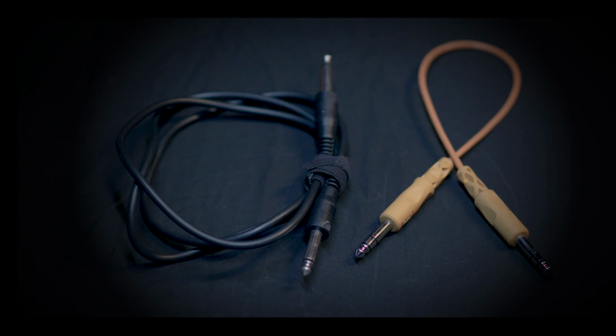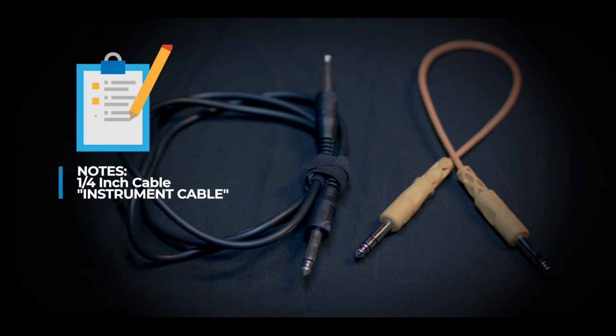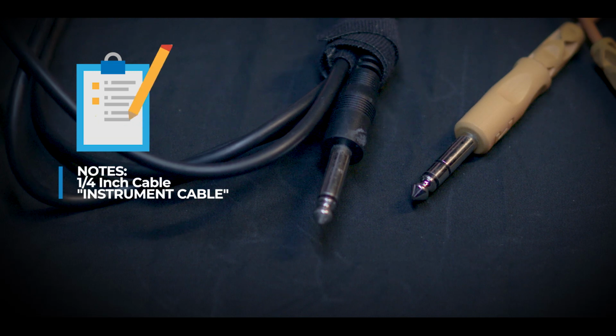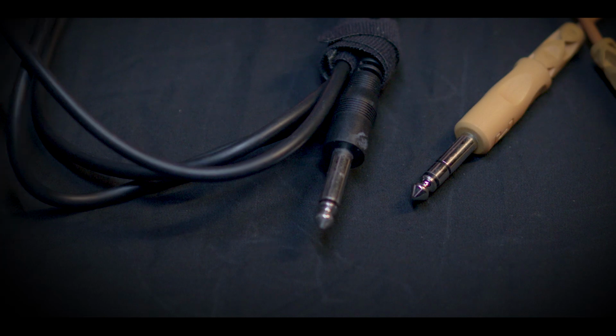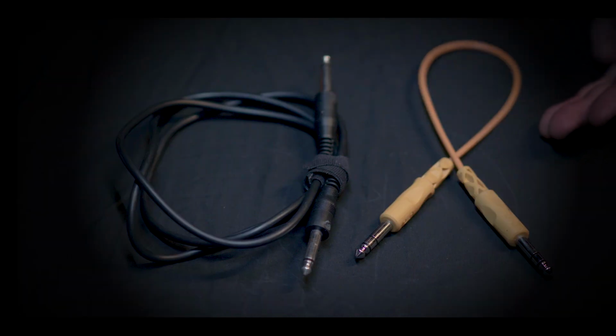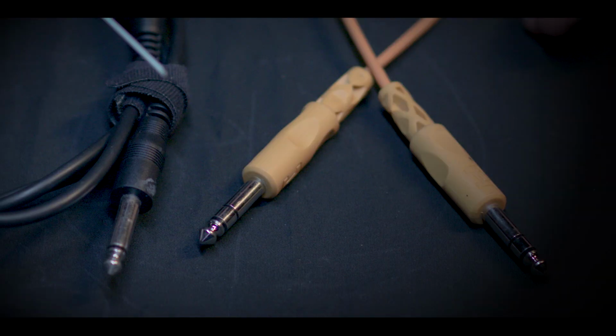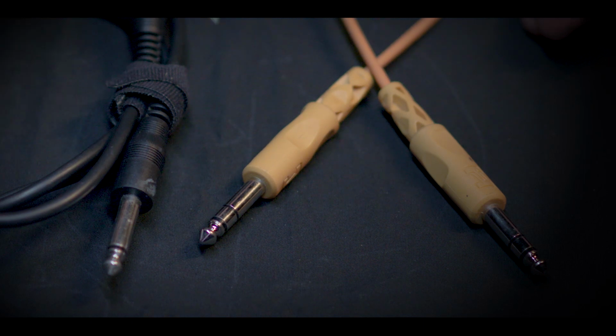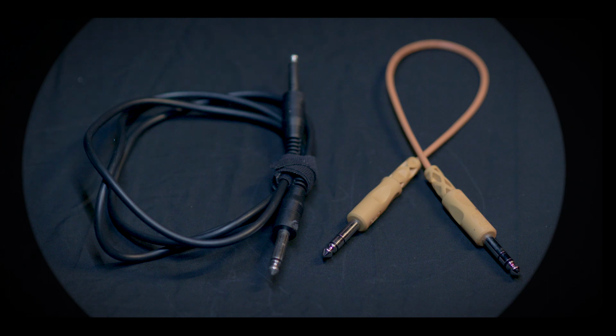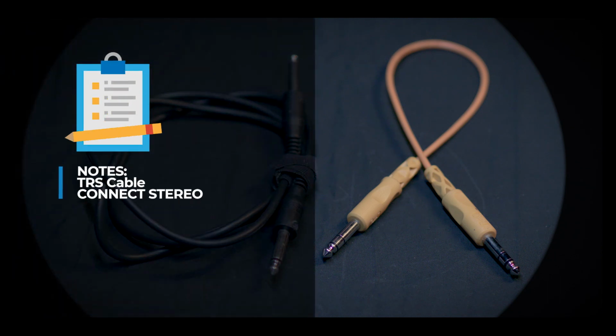Then we have 1/4 inch cables, or instrument cables. Here you have a TS cable, that is tip, sleeve. Then here you have a TRS cable, that is tip, ring, sleeve. The important thing to note here is that the TRS cable is required when you are connecting to something that operates in stereo.